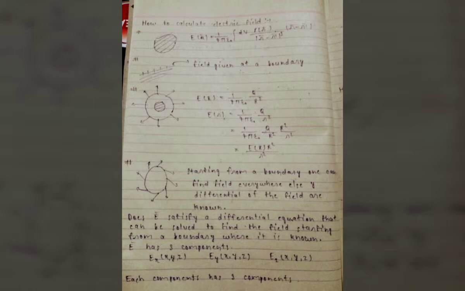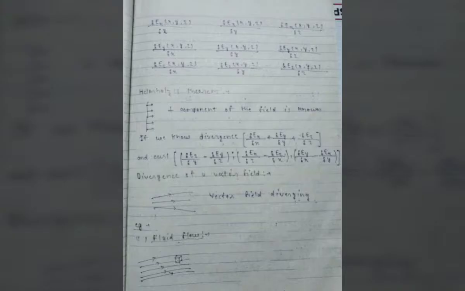So if I am going from point to point, all 3 components change. Ex changes as I change x, but keep y and z fixed.